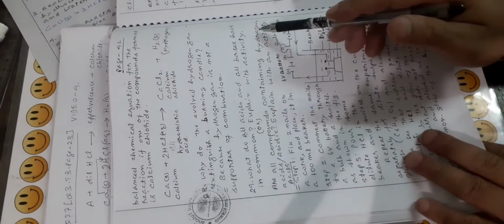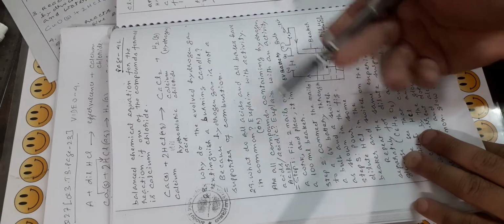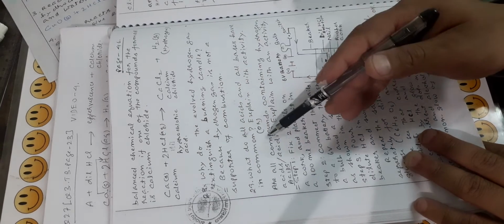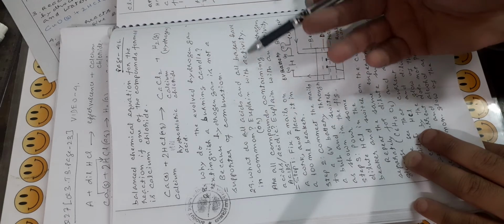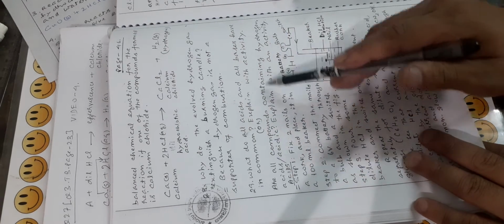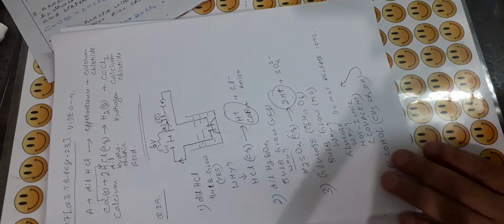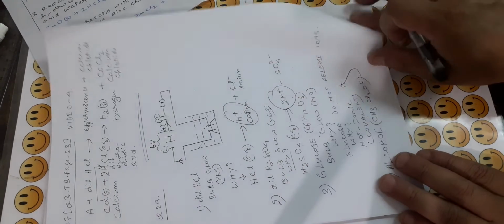Are all compounds containing hydrogen acids? No, because glucose and alcohol also contain hydrogen, but they do not release hydrogen ion, so they are not acids. Only HCl and H2SO4 release hydrogen ion and they are acids. So all compounds containing hydrogen are not acids. That is answered. We have done acids: acids are those substances that release hydrogen ion. Remember that. Now let us do bases.